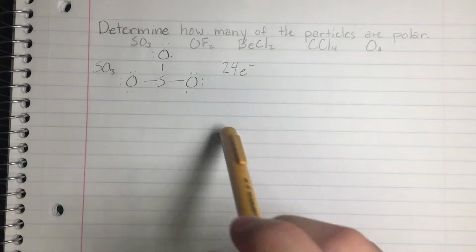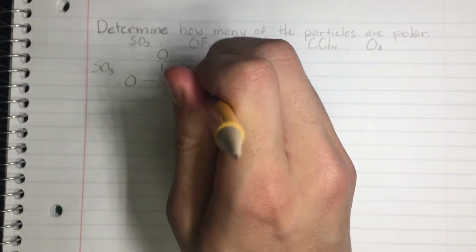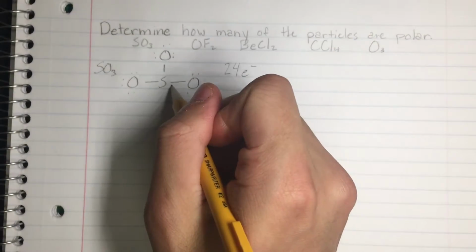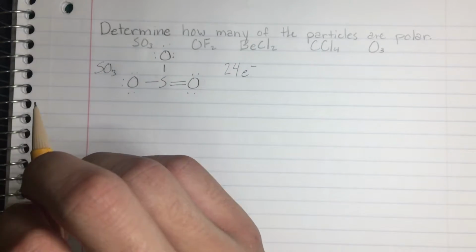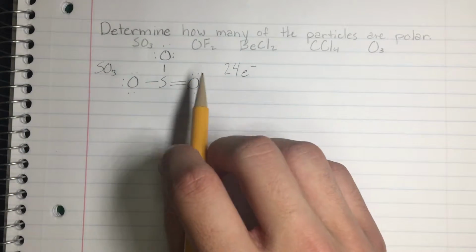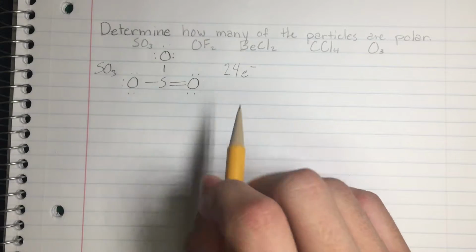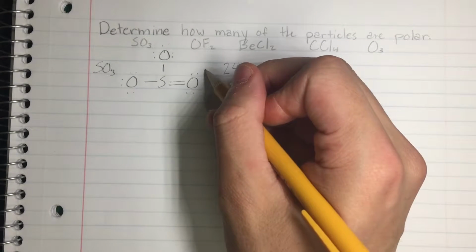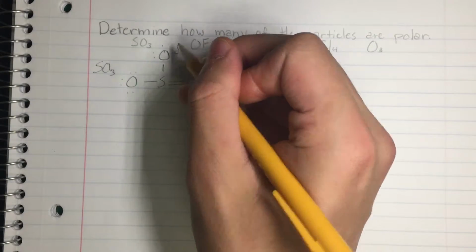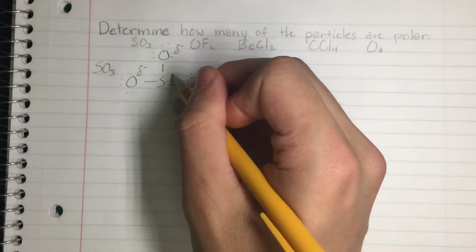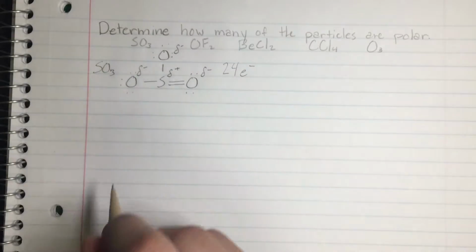Okay, but there will be a double bond because these are too many electrons. Alright, and so now we have to determine the electronegativity to see the partial charge. So oxygen is more electronegative than sulfur, so they all are partially negative, with sulfur being partially positive.